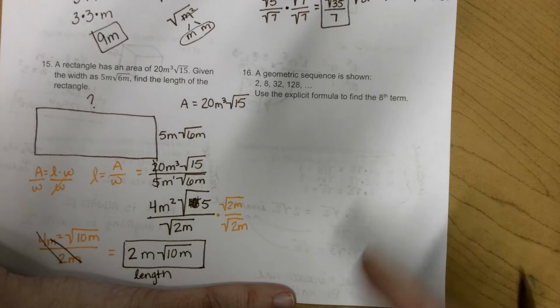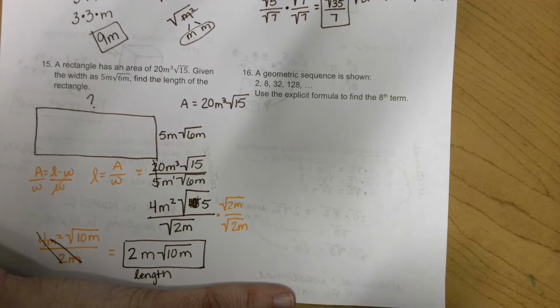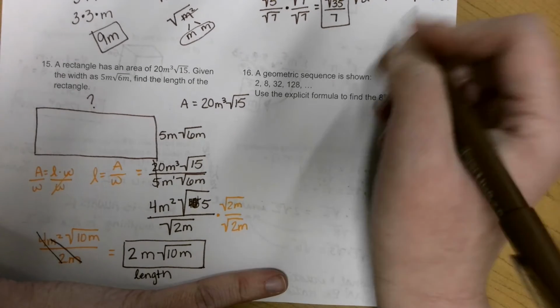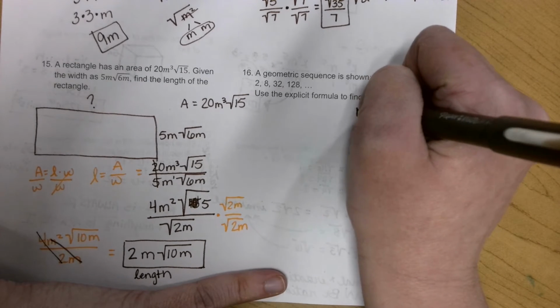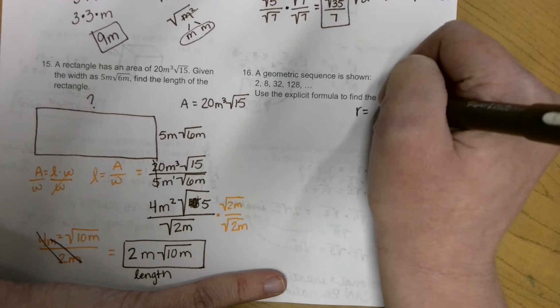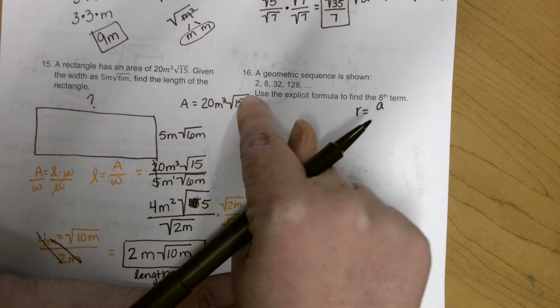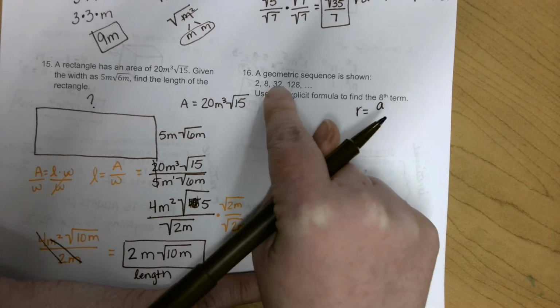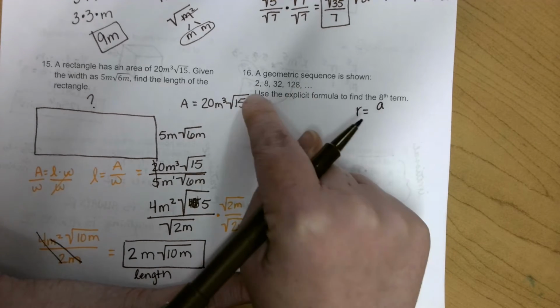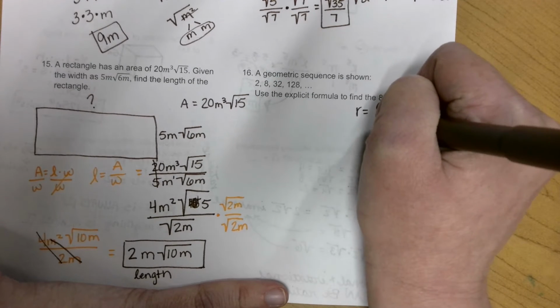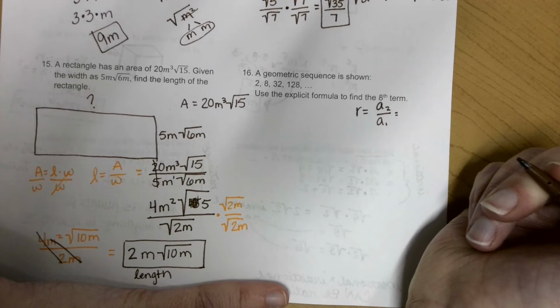This is a pretty obvious one. It's a pretty easy one to figure out, but some of these are not as obvious. So in order to find your common ratio, you take 2 consecutive terms. So you have to either take terms 1 and 2, or 2 and 3, or 3 and 4. You can't take term 4 and term 2. That doesn't work. Take 2 consecutive terms and divide them, and that will give you your common ratio.